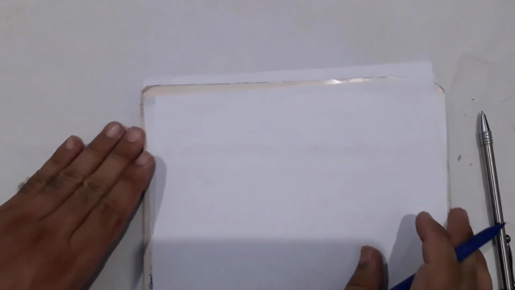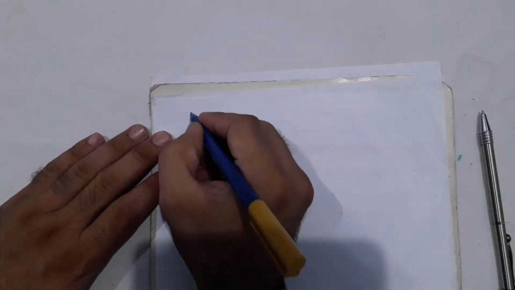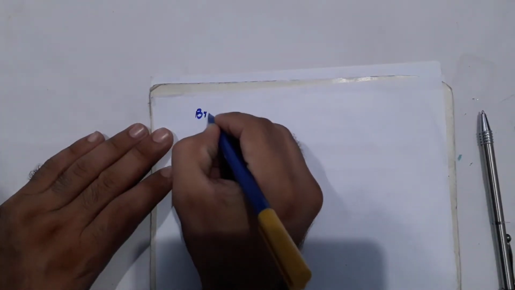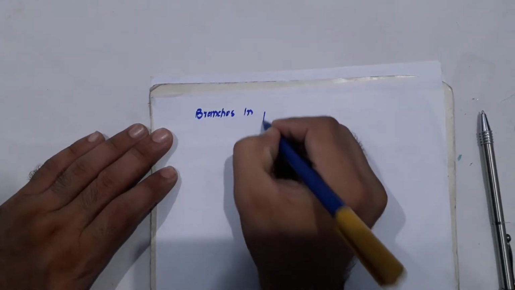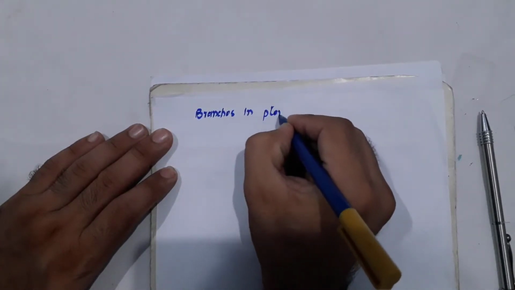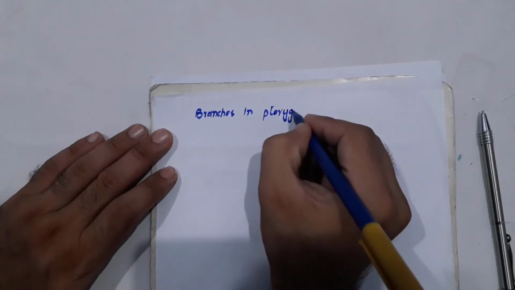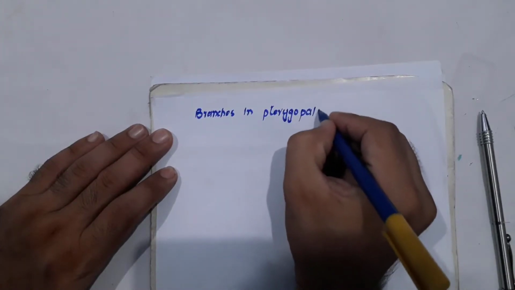Branches of maxillary artery. Branches in the pterygopalatine part.